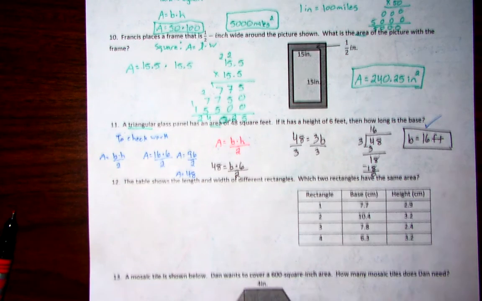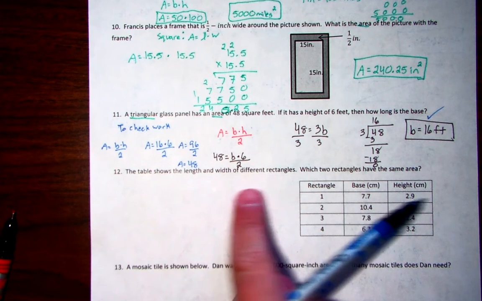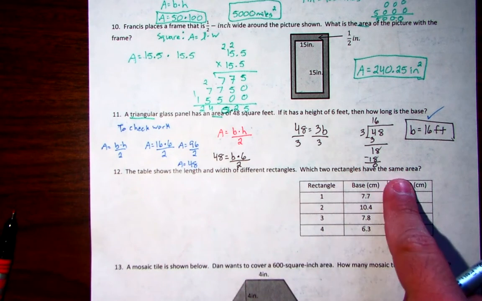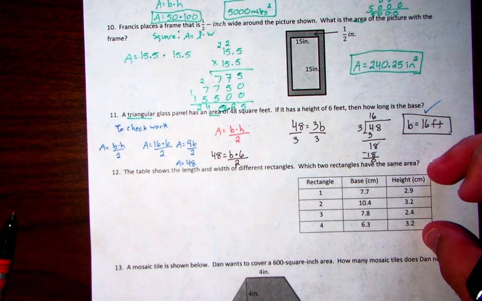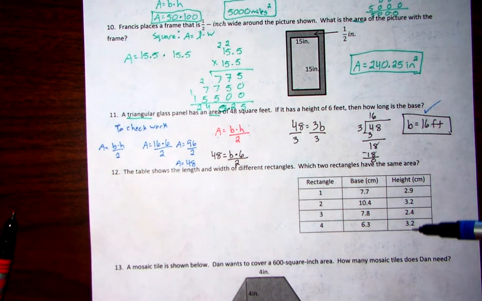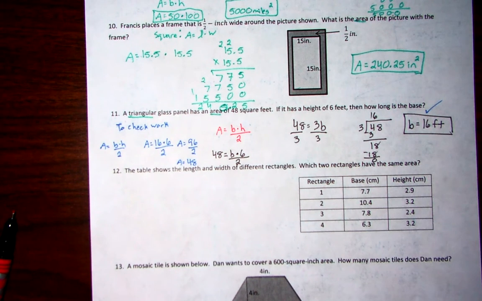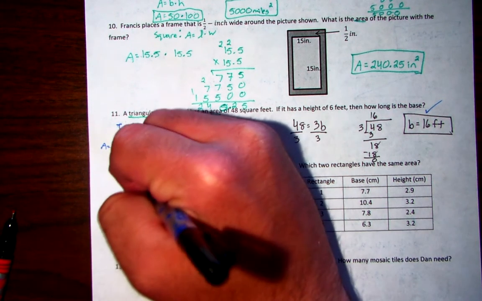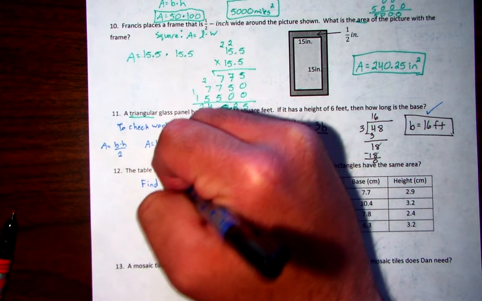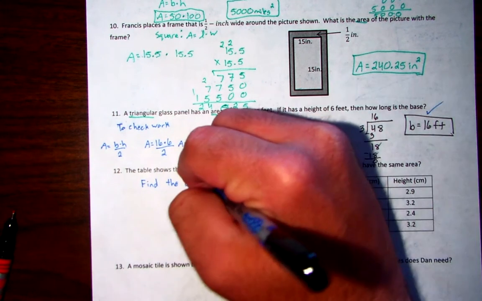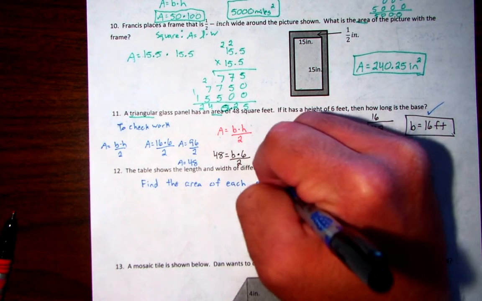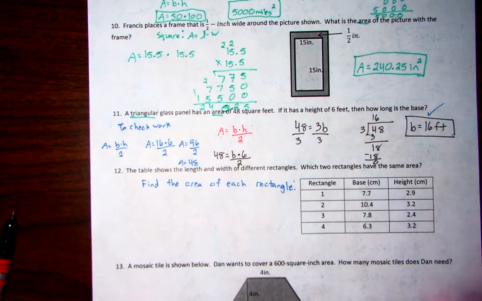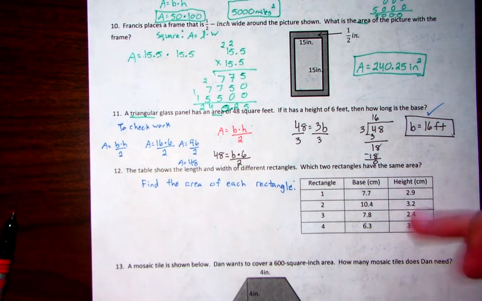All right. The table shows the length and width of different rectangles. Which two rectangles have the same area? Well, guys, I did this review already this weekend, and none of these match up. So we're going to change the wording to find the area of each rectangle. Now on your test, it's going to have two of them that are equal. On this one, we're just going to get some practice here. I'm going to cross this out because we can't do that part.